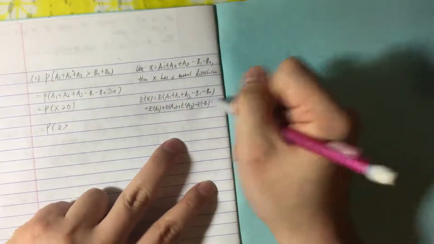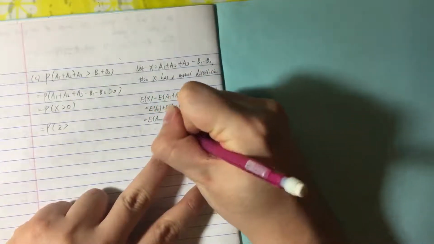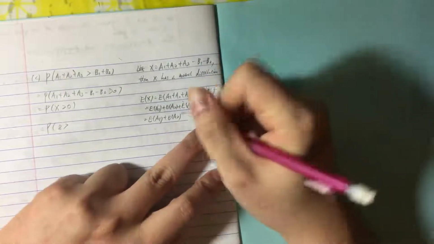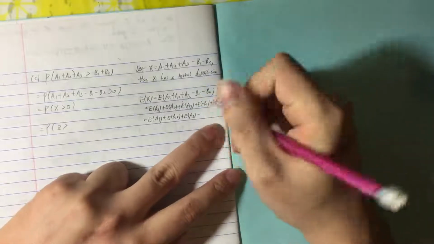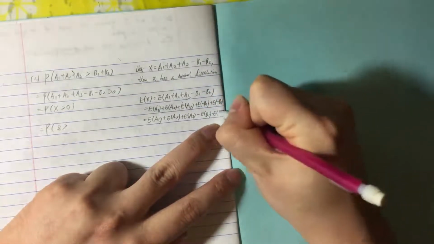Then for B1, B2 I can pull out negative 1. That's expected value of A1 plus expected value of A2 plus expected value of A3 minus expected value of B1 minus expected value of B2.